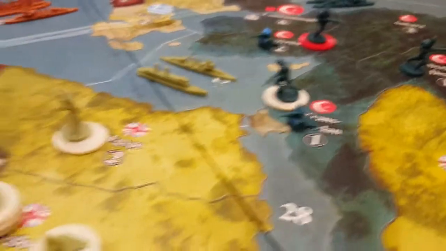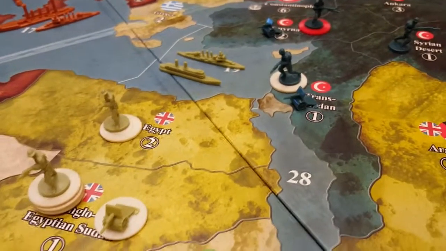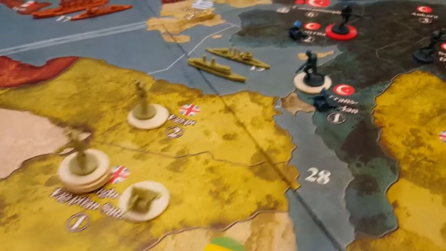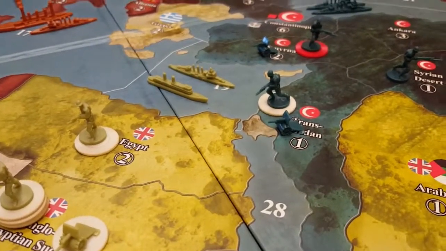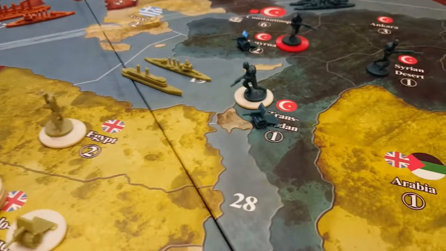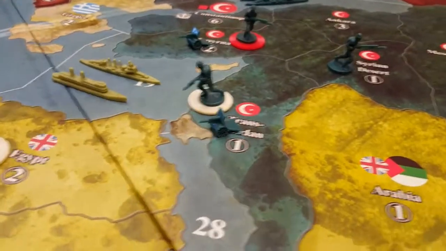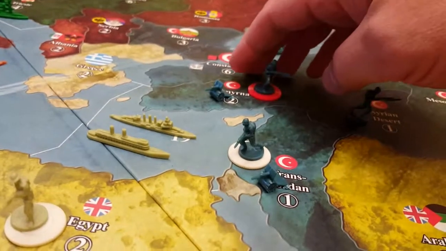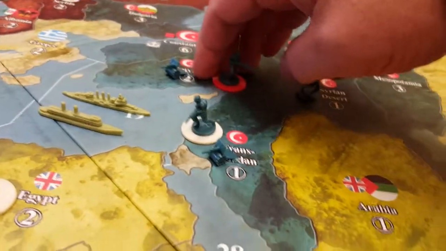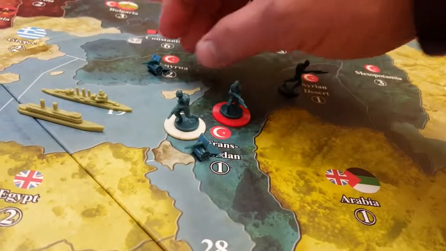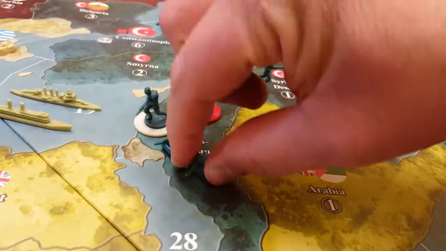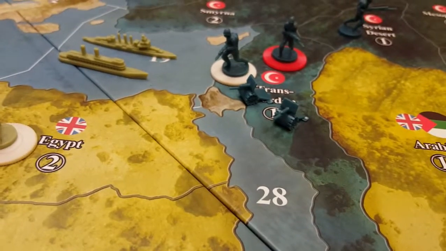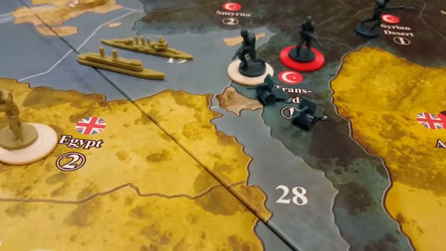But what it would do, though, is if the Egyptian forces are moved south, then on the next round, right after the British turn, the Ottomans would move. The Ottomans could then take, let's just say for purposes of the video, all 6 infantry and artillery units and then align themselves adjacent to Egypt from Transjordan.